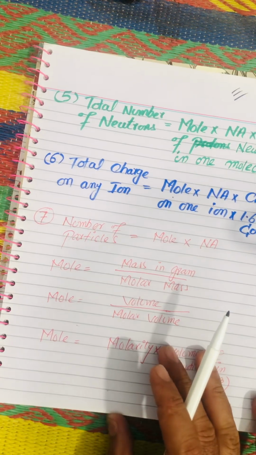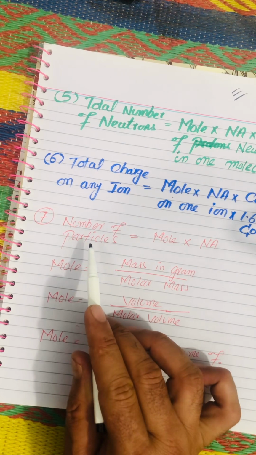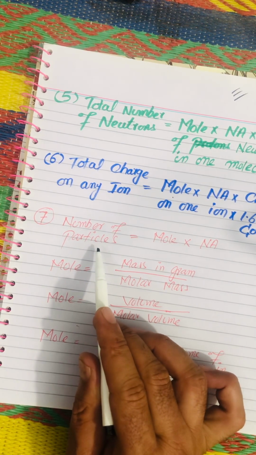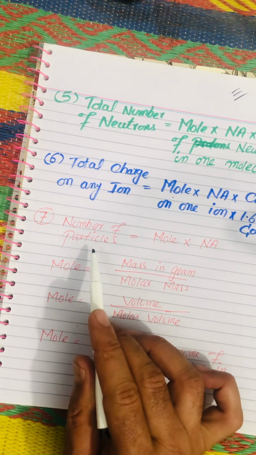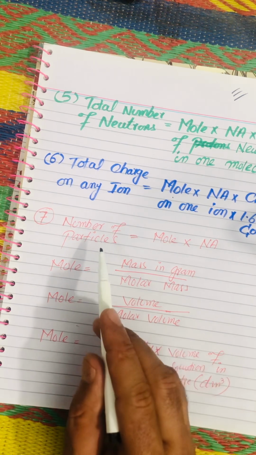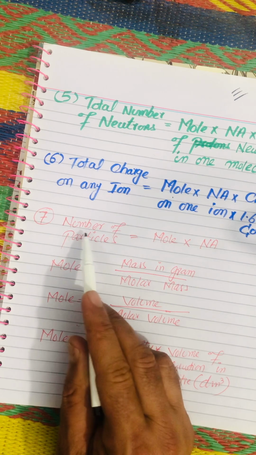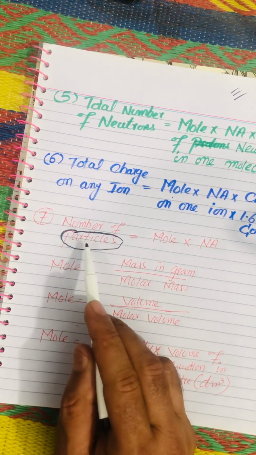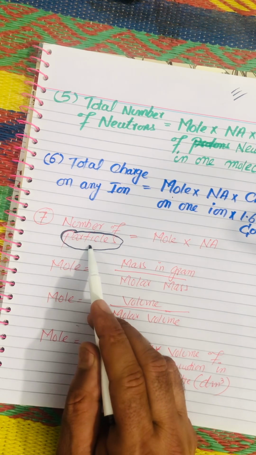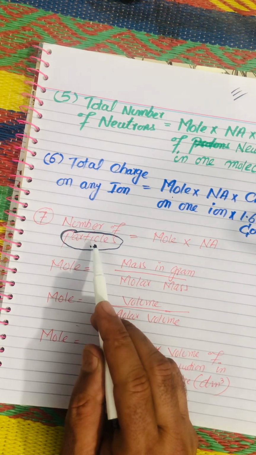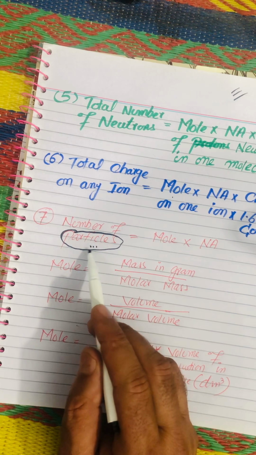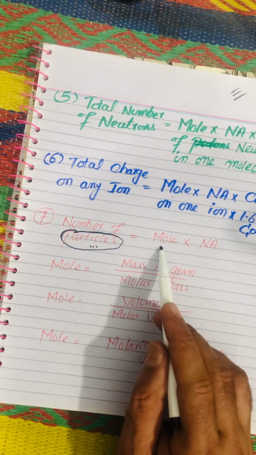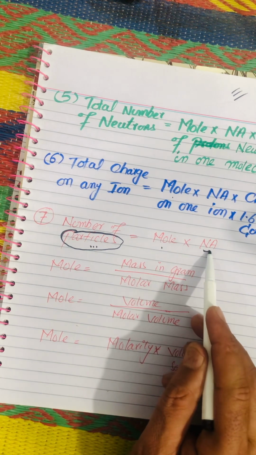Similarly, students, this formula is the same as formula number 1 that we discussed in this lecture. But in formula number 1, it was number of molecules. Here you will take particles as a common term. Particles are equal to number of molecules, number of ions, number of atoms, or number of formula units, etc. So it is also equal to number of moles multiplied by Avogadro number.